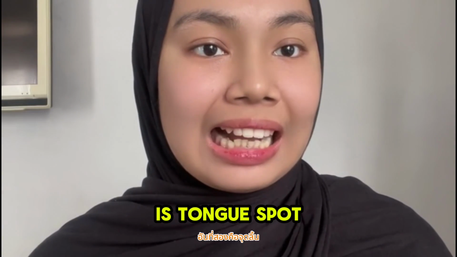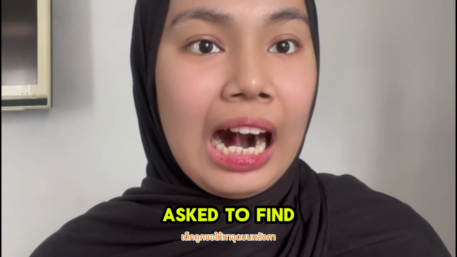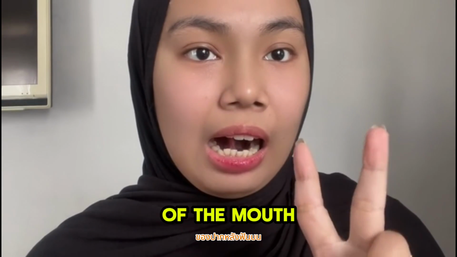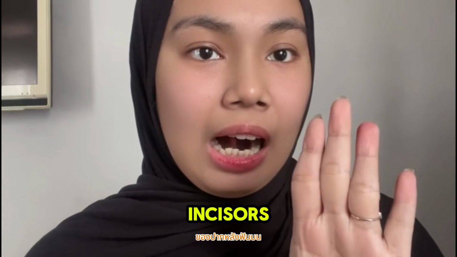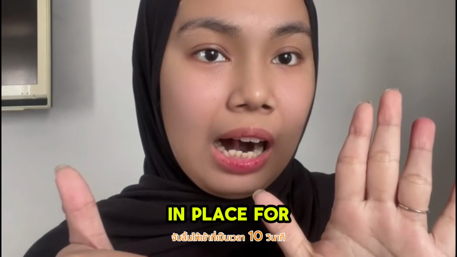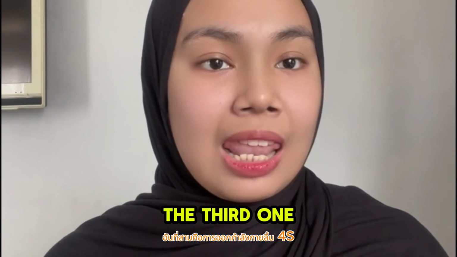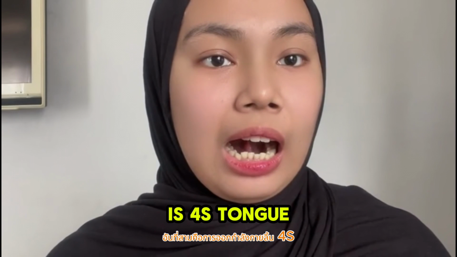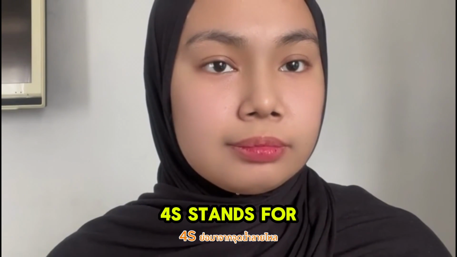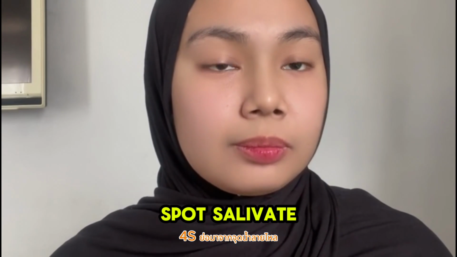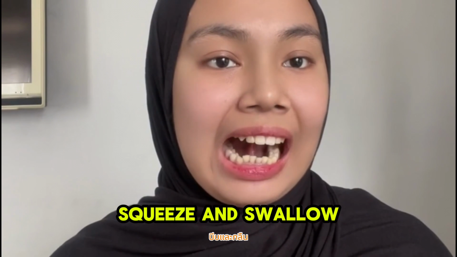The second one is tongue spot. The child is asked to find the spot on the roof of the mouth behind the upper incisors. Hold the tongue in place for 10 seconds and repeat it 10 times. The third one is 4S tongue exercise. 4S stands for spot, salivate, squeeze, and swallow.